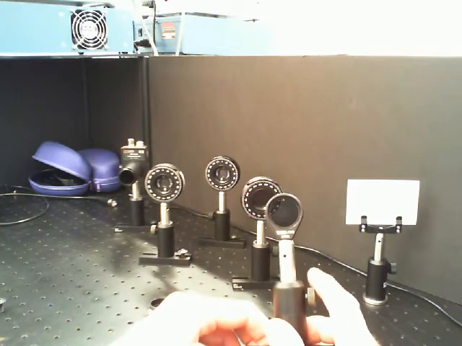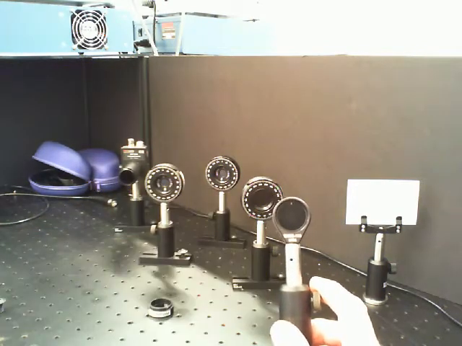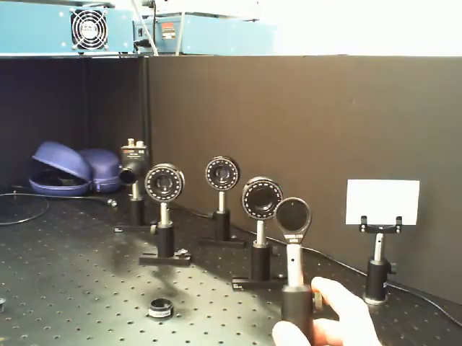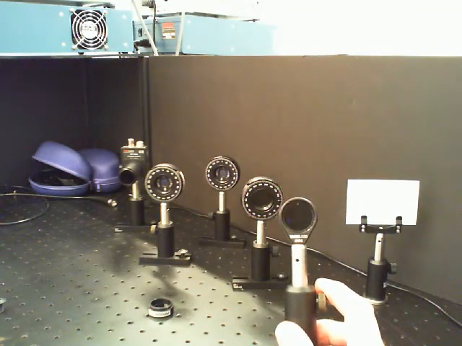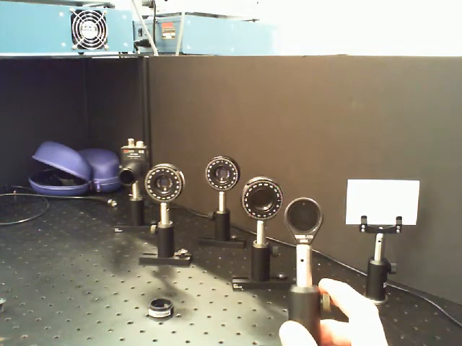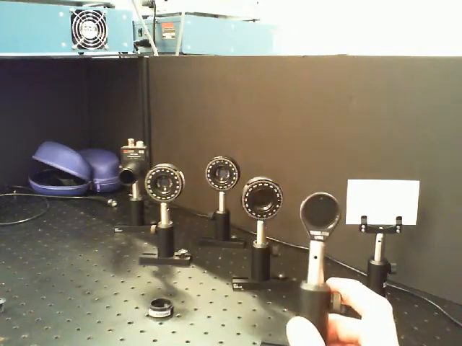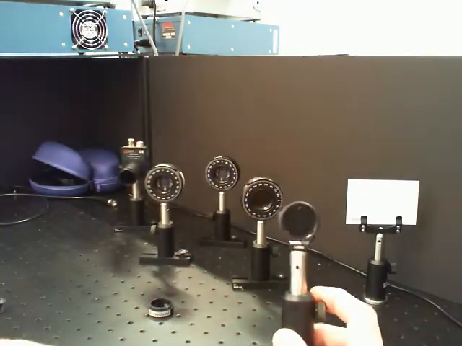You'll notice there's a little mark, I'm not sure it'll show up on the video, right at the 12 o'clock position on this particular one, and that's showing you the axis of polarization, meaning light that's polarized in the up-down direction will pass through this linear polarizer, and light polarized in this direction will get attenuated.